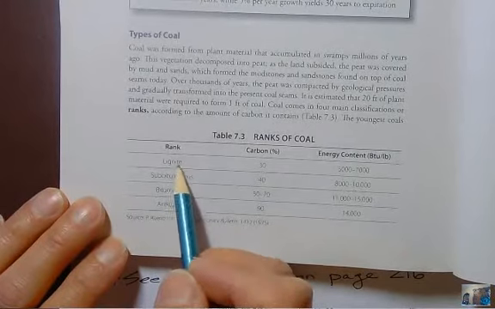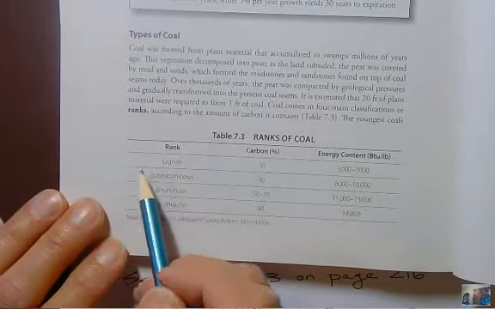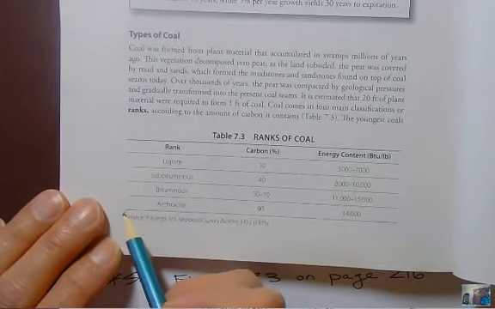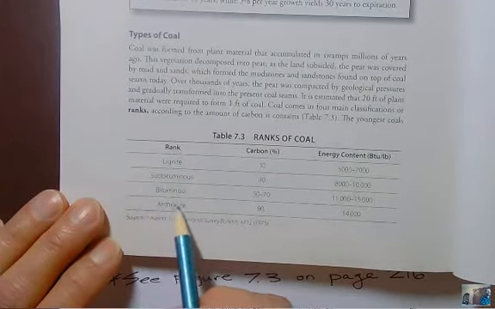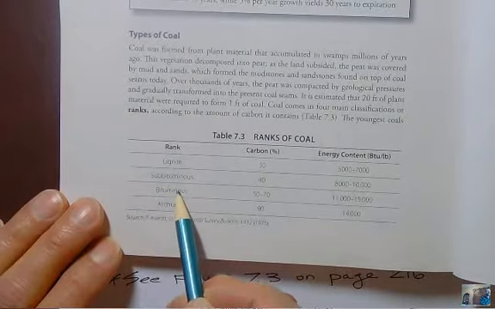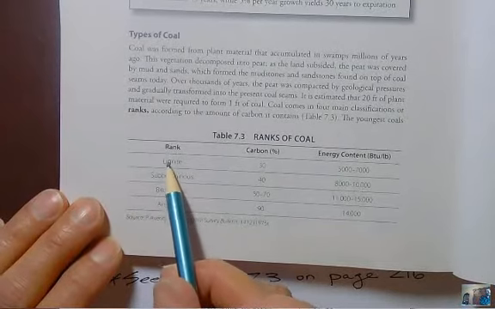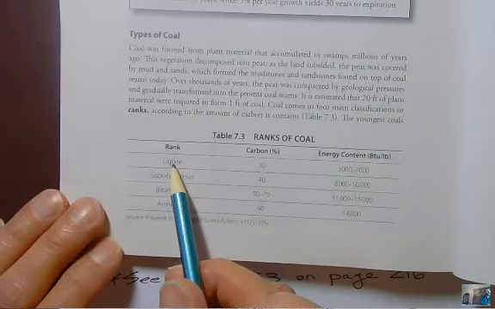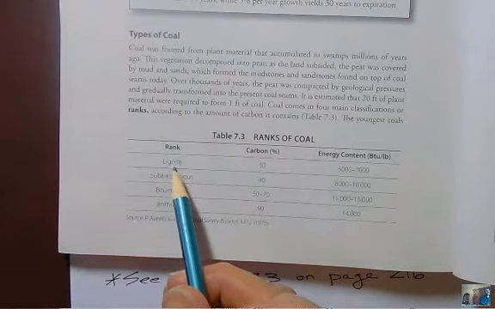So the other thing that you could have over here in the ranking is how many millions of years they were under the ground and under what conditions. So the most heat and pressure is going to be needed to form anthracite. Bituminous is going to be less, subbituminous, and lignite is going to be the youngest, softest, most like organic material.